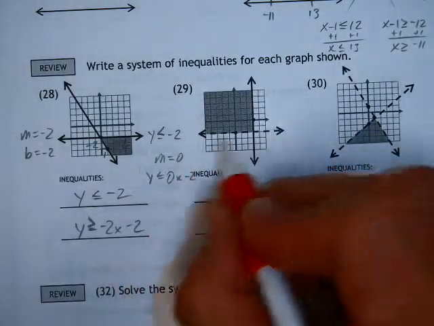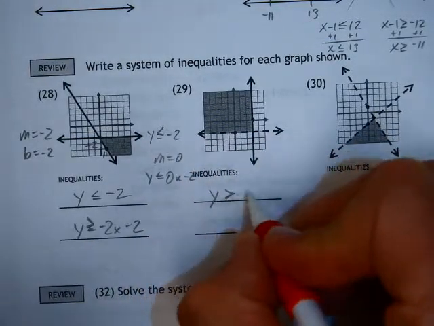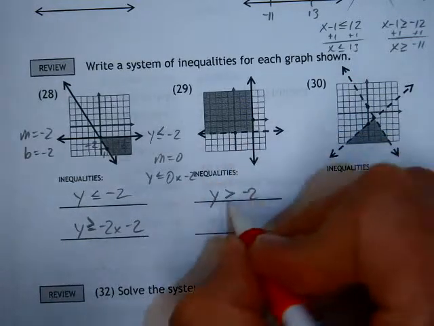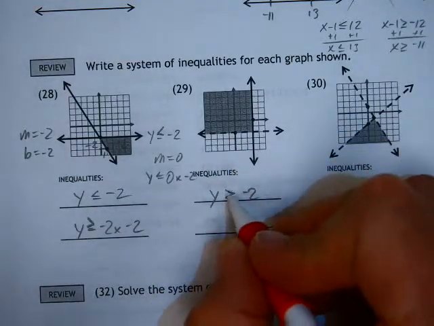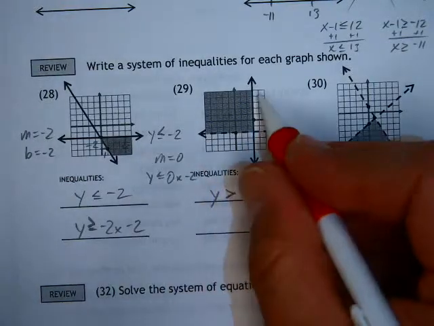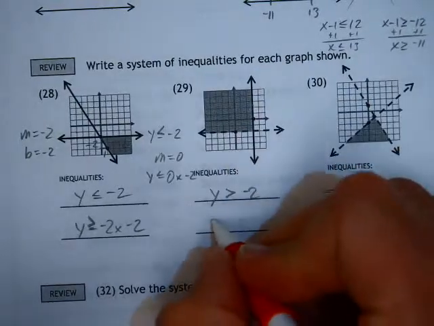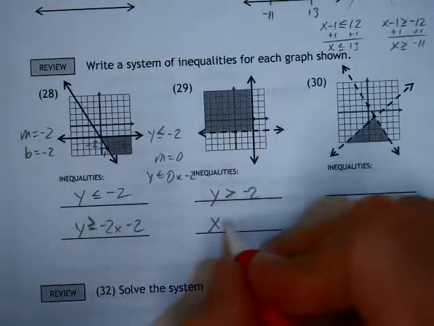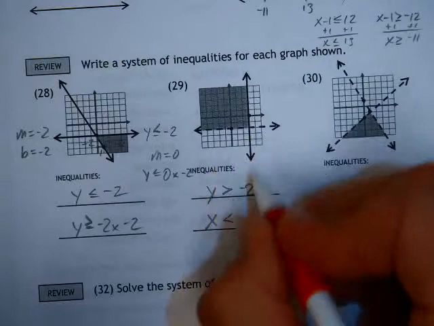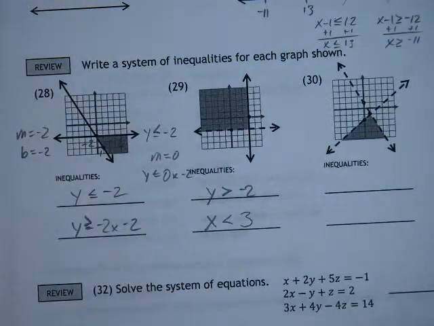Here you've got a dotted line, so you're going to say y is greater than -2. Not or equal to, because it's a dotted line. That's a difference here. This one here, it's shaded to the left of this vertical line. A vertical line means you're going to say x, and x is less than +3. The rest are kind of parts and elements of that.